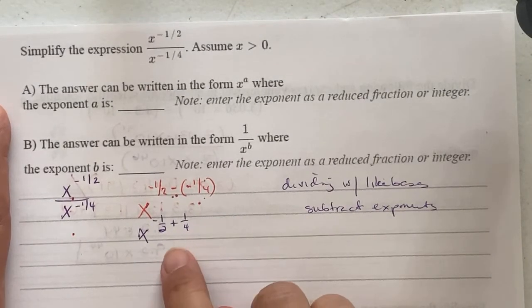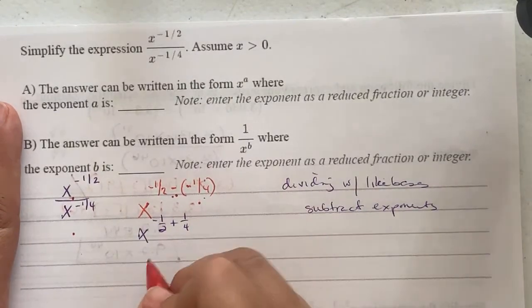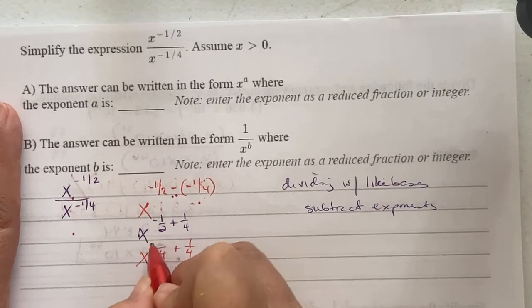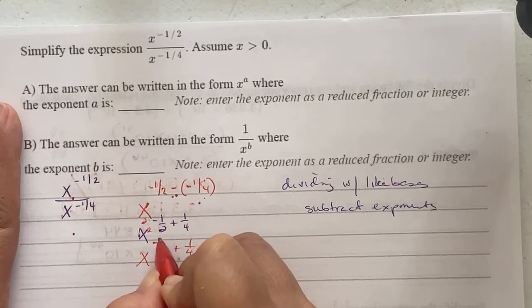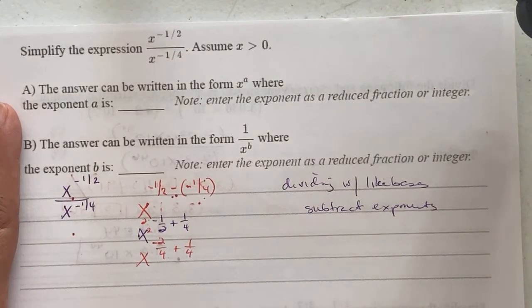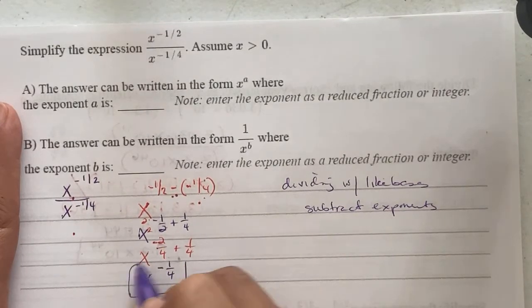And now we're just going to apply the rules again. Denominators need to be the same. So I need to change it to a base of 4. So in order for 2 to become a 4, I multiply top and bottom by a 2, and I become negative 2. 4 is already there. So we become x to the negative 1/4.